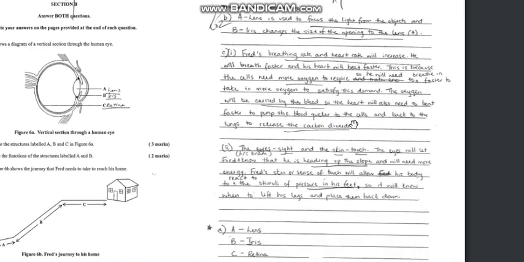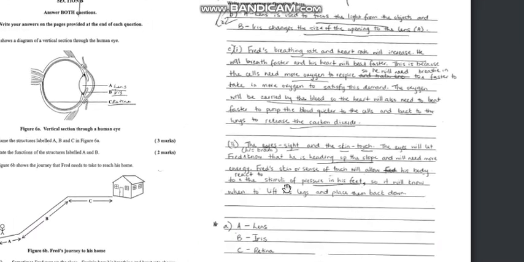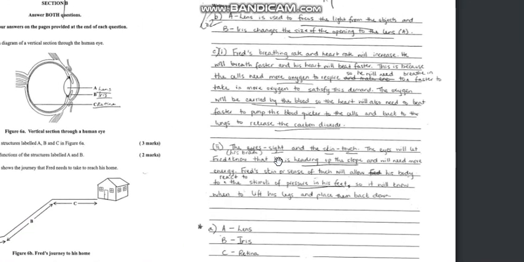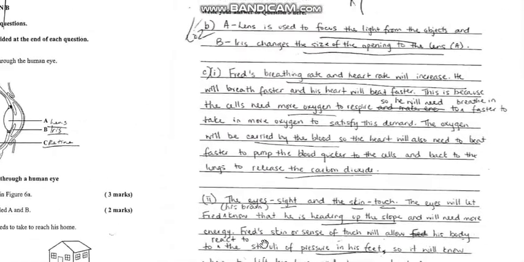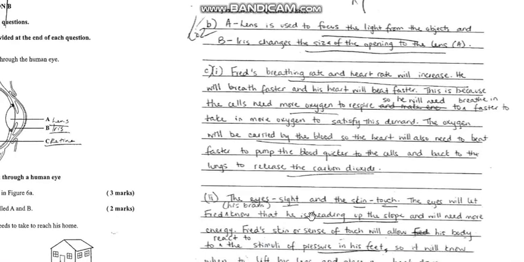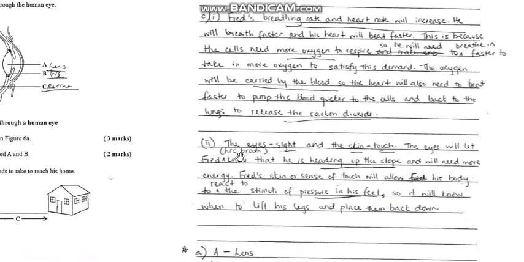This part says, which two sense organs enable Fred to run up the slope. So the two senses are the eyes, which is sight, and the skin.